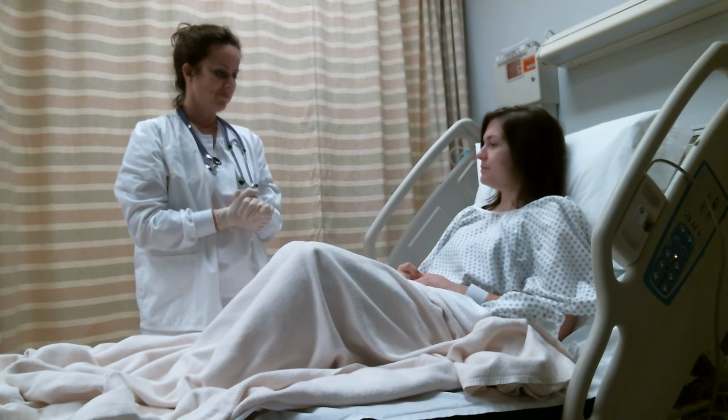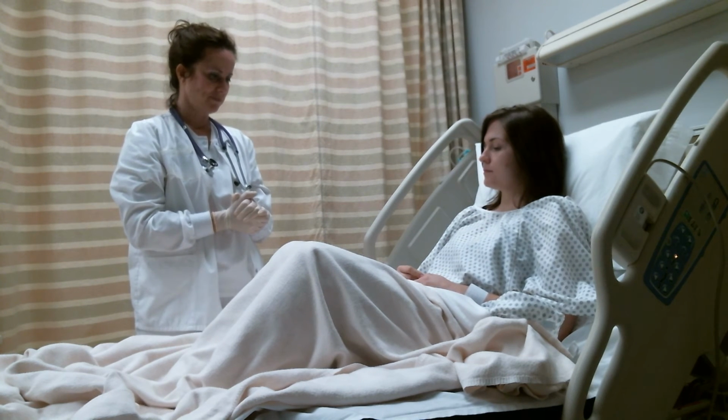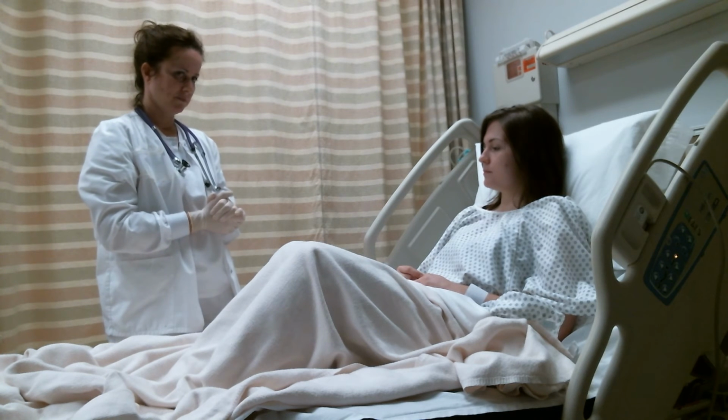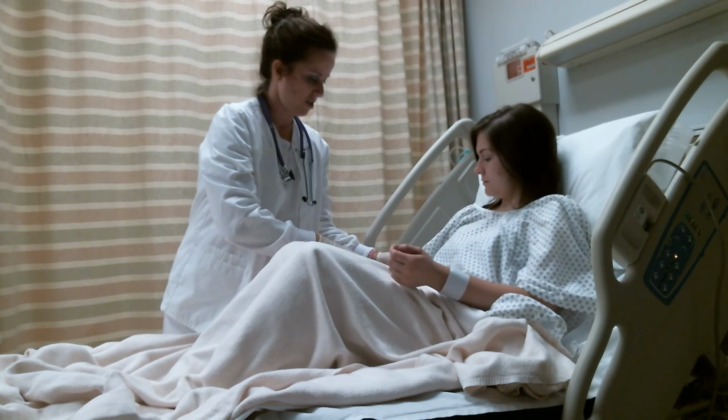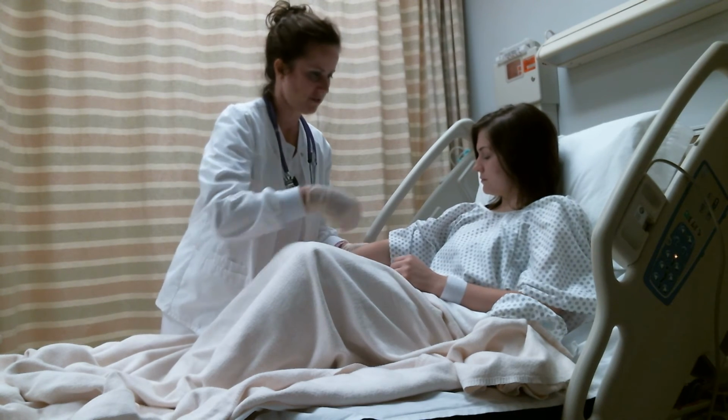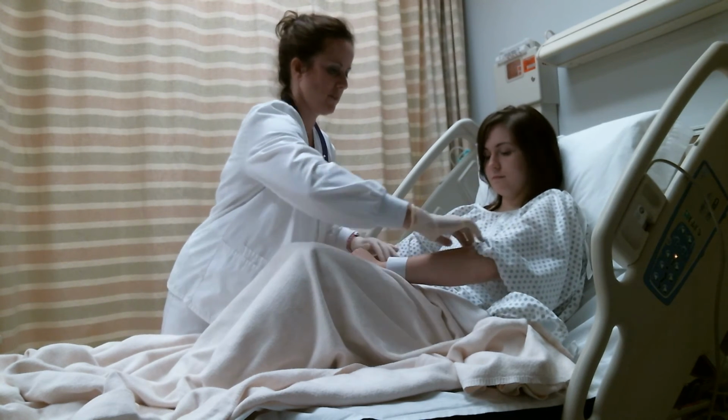Okay. The nurse will check each arm for radial pulses and then range of motion and grip strength with pushes and pulls. Okay, I'm gonna check your pulses. I'm gonna check your elbows real quick. Okay, those are okay. All right.